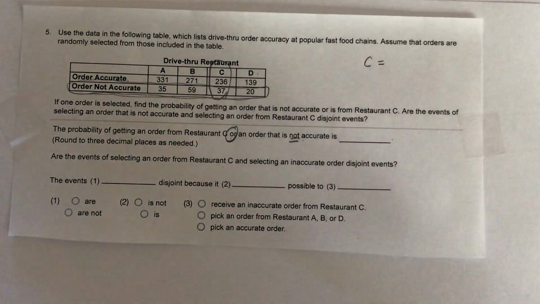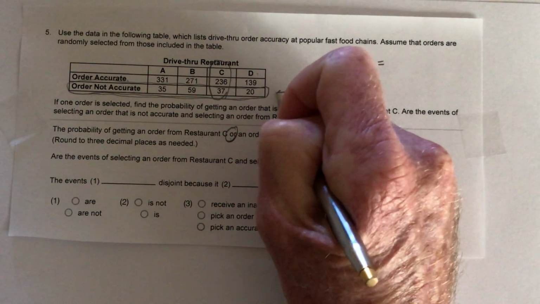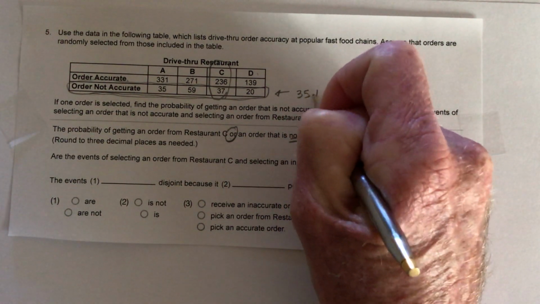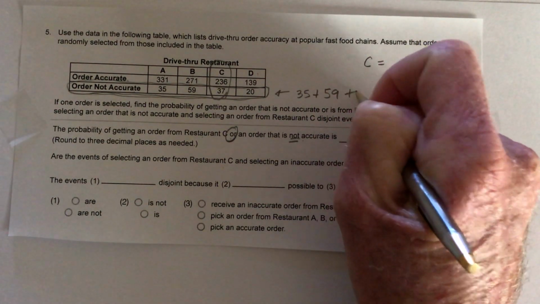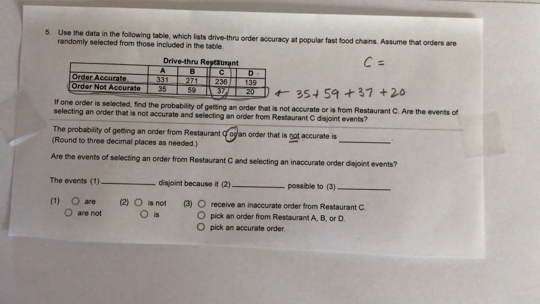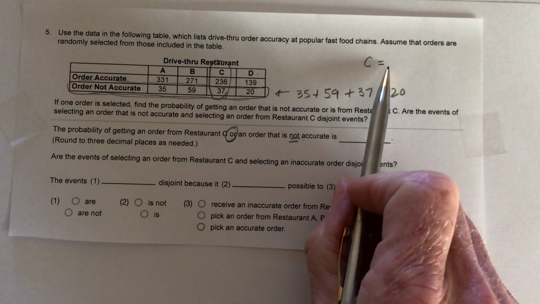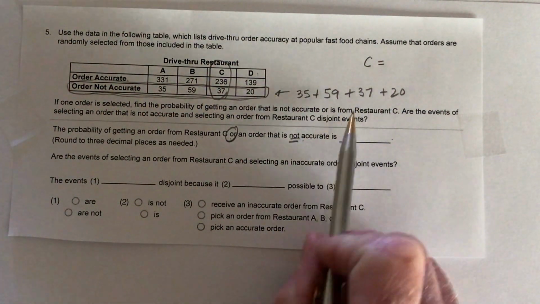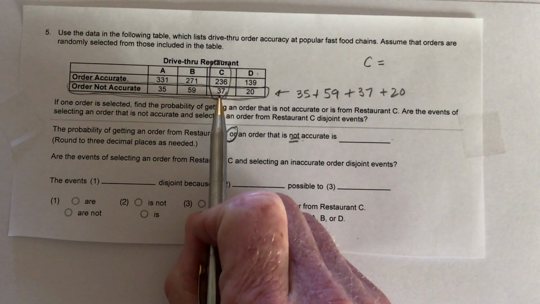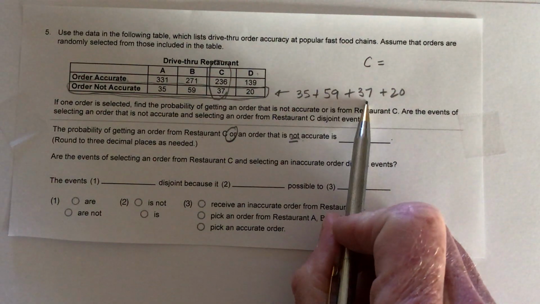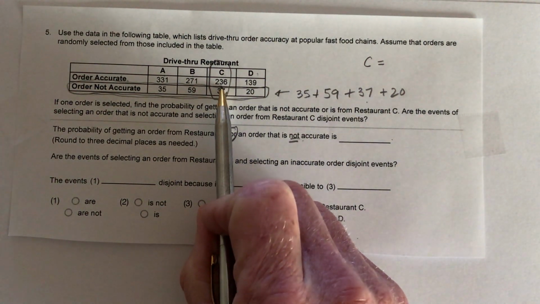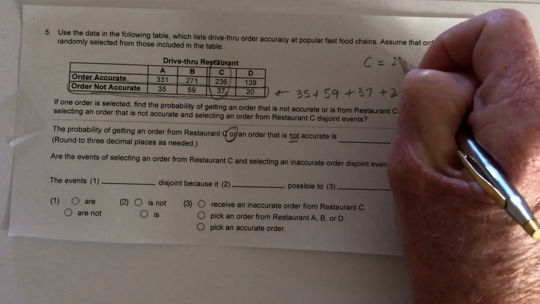So for this row for being not accurate, that would be 35 plus 59 plus 37 plus 20. And for C, notice I didn't write anything down yet because I wanted to see what was going to happen. C has a 236 plus a 37, but the thing is I already counted the 37 right here. So for C, I should only count this extra 236.